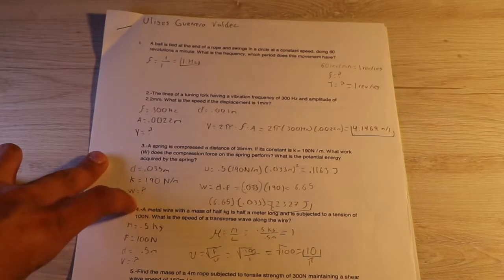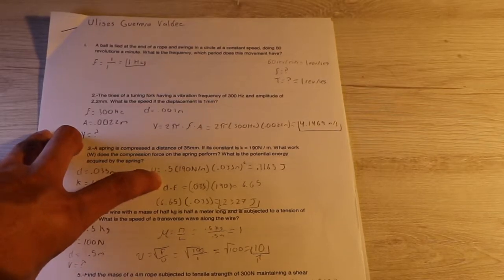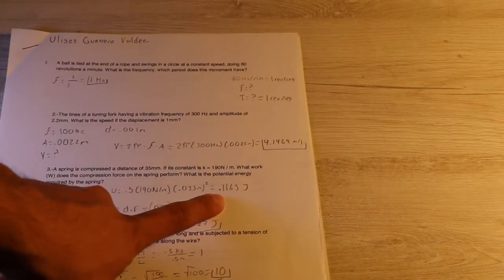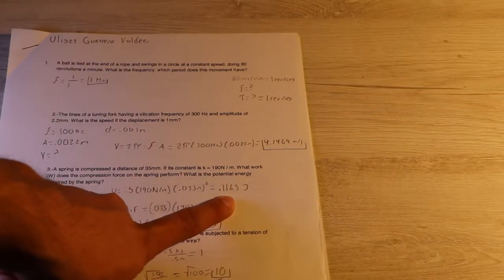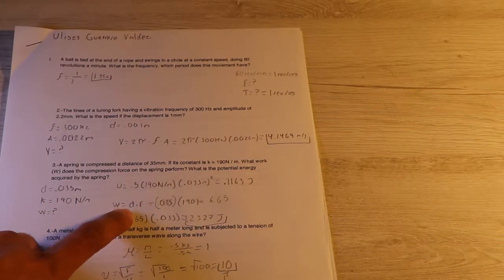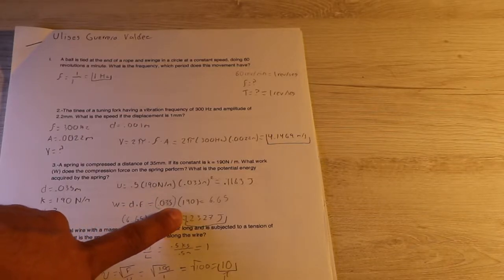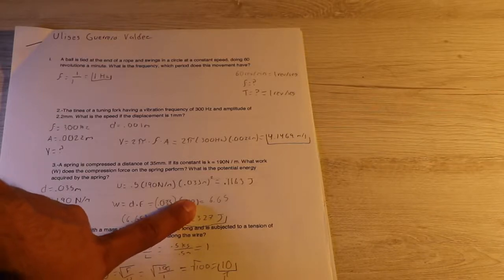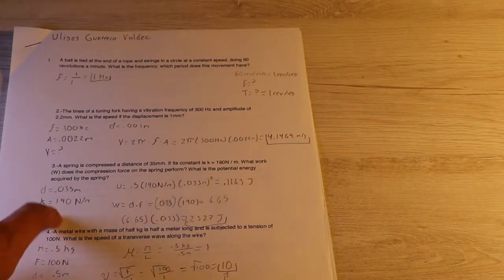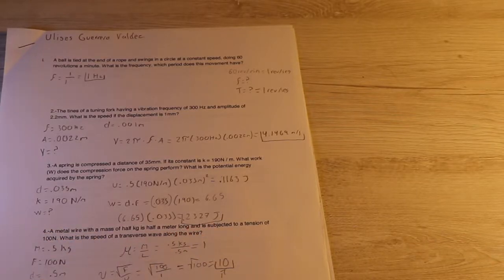For the third one, I have a distance of 0.035 meters, a constant of 190 newtons per meter, and I had to get the work. So I used the formula U is equal to 0.5 times constant times distance squared, and it gave me 0.1163 joules for the potential energy. For the work, it was distance times force: 0.035 times 190 gave me 6.65, and I multiplied that by the distance and it gave me 0.2327 joules. That was the answer.